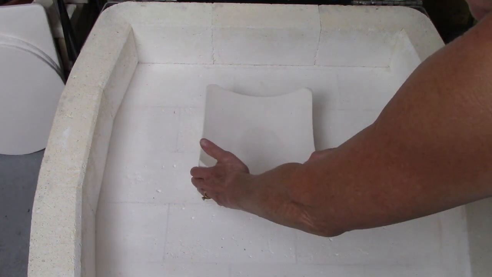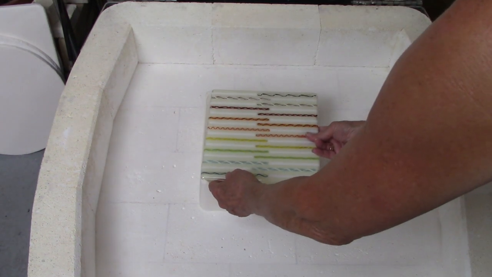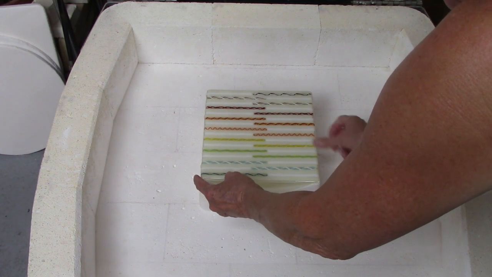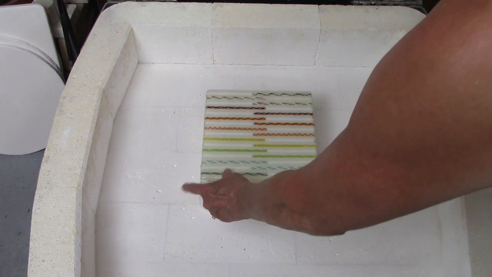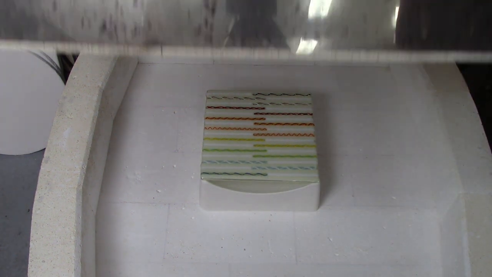We're going to go ahead and put this 8-inch square mold in here. Put the glass on the mold. Make sure it's lined up nicely in all four corners. Close this up. We're going to fire this to the slump temperature. I'm looking forward to seeing that when it comes out.